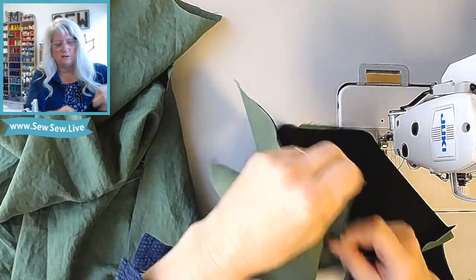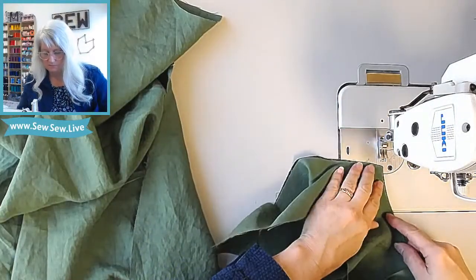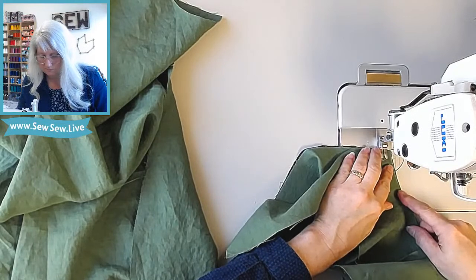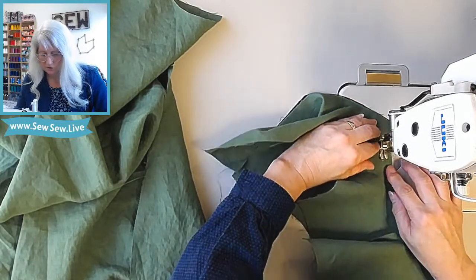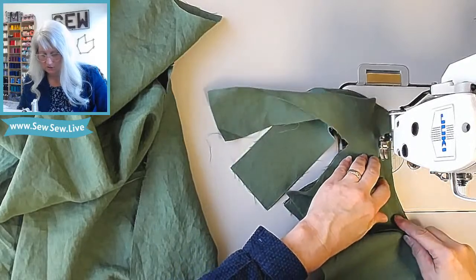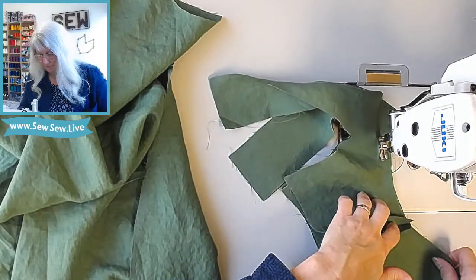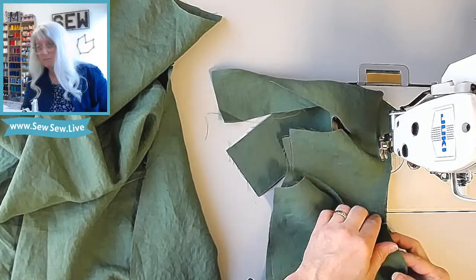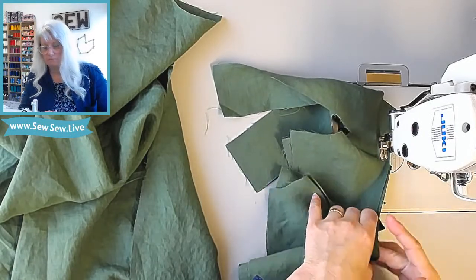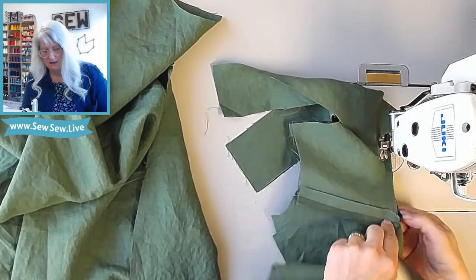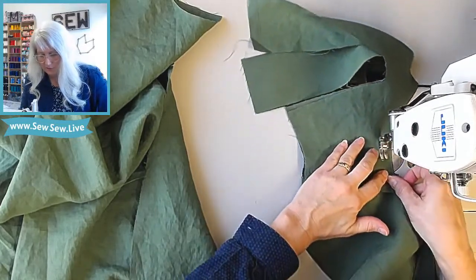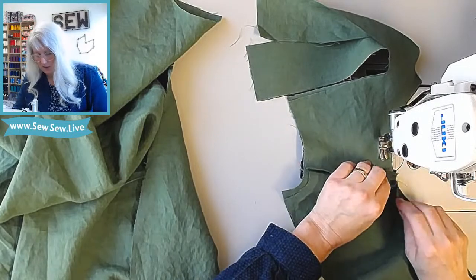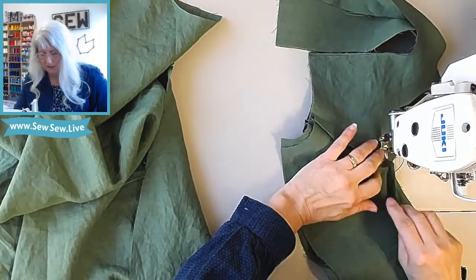All right, so we're gonna do the neckline seam now. I'm gonna do it just to the left of my stay stitch. Yeah, it kind of is, but you can get yourself into a pickle because your neck needs to be clean finished at the end of the day.